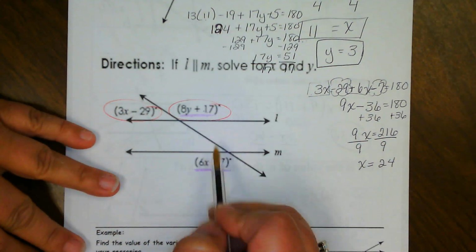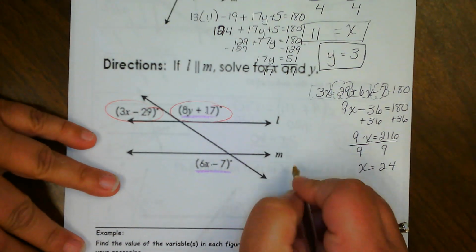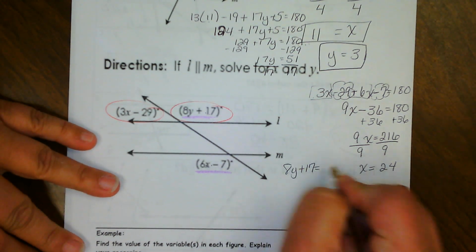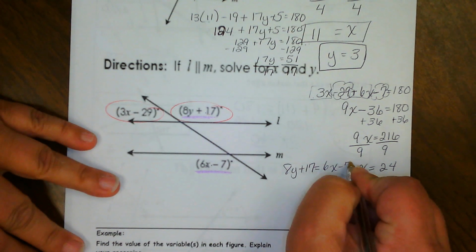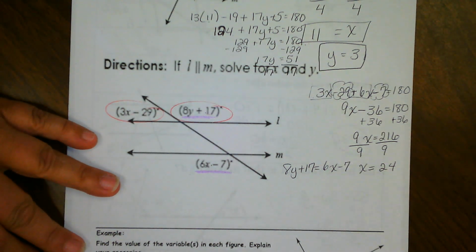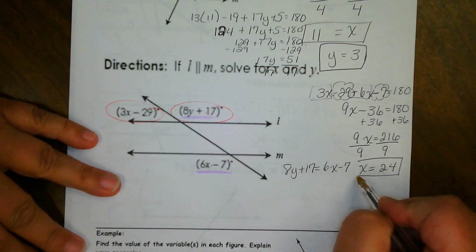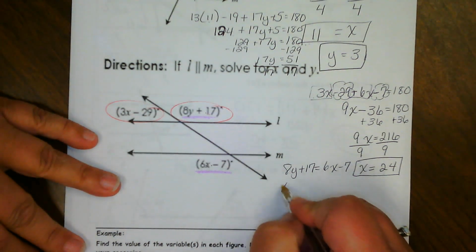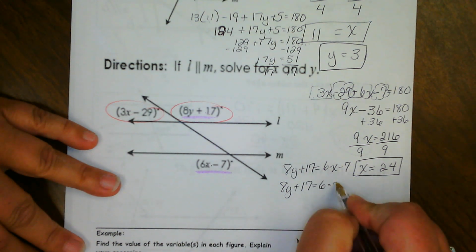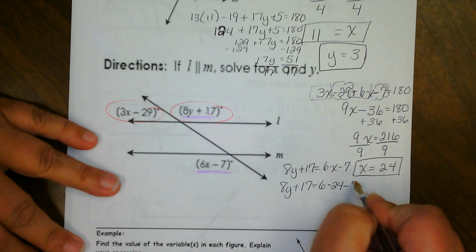So now, I'm going to set these two equal to each other, so I've got 8y plus 17 equal to 6x minus 7. Well, I know that x is 24. I've already found that. I can use it. So 8y plus 17 is equal to 6 times 24 minus 7.